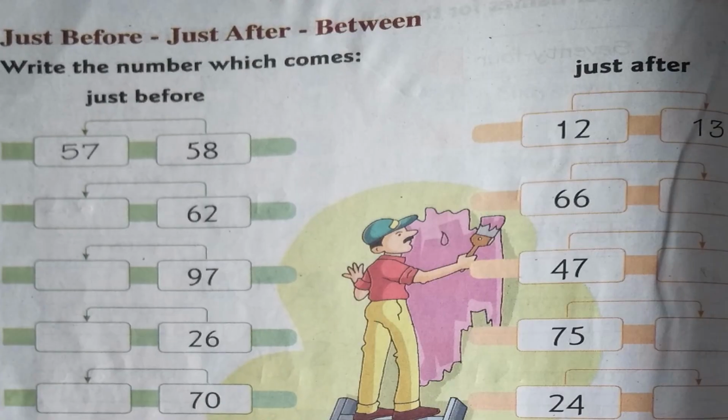Now children, we will turn to page number 78. You can write today's date. Here we will be completing the exercise to write the number that comes just before, just after. Okay. In the last video we had completed the exercise only in Bal Ganit. So today we will be completing the exercises in composite book. Okay. Now tell me, which is the number that comes before 62?